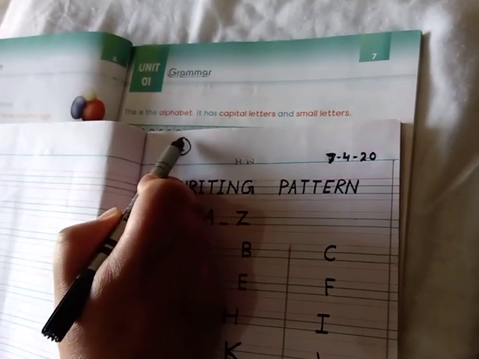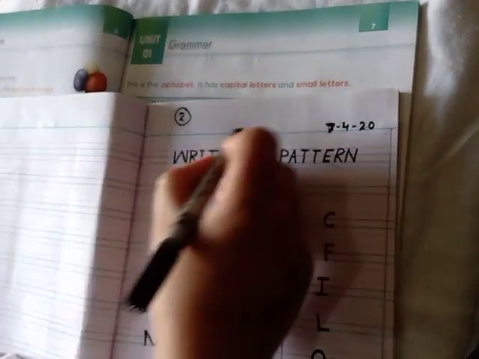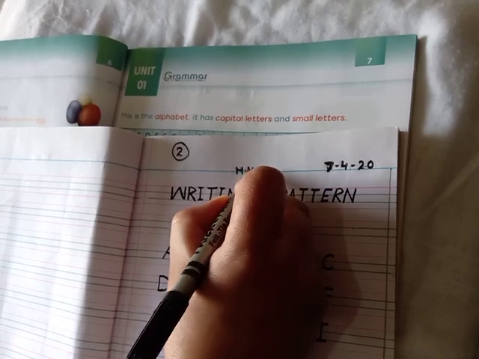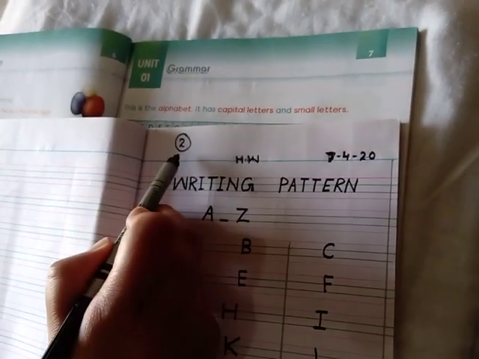Okay, I will check it. I will ask about this homework. Okay, this is your homework. Do it at home. Do practice of this writing pattern, capital A to Z 2 times.